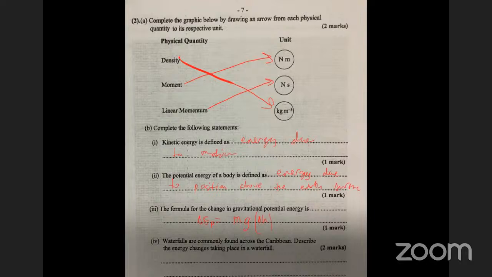All right, waterfalls are commonly found across the Caribbean. Describe the energy change taking place in a waterfall. Nathan, what do you have there for that one? What is the main energy change taking place in a waterfall? What type of energy does the water have on top of the waterfall?